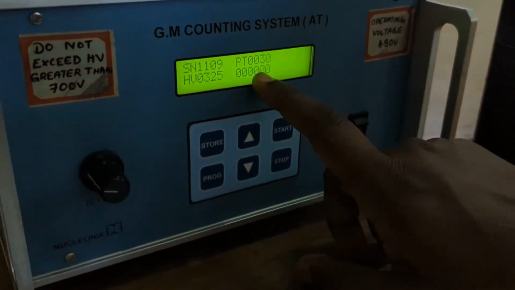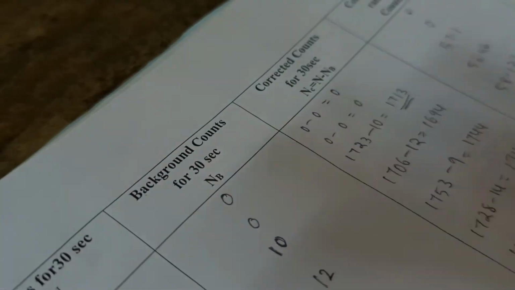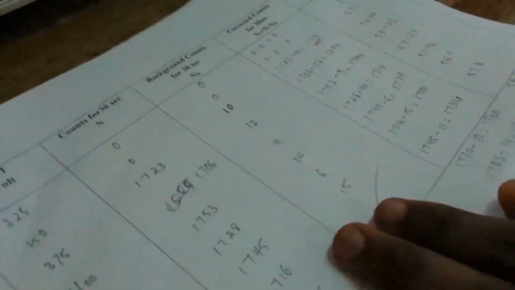Yes. So once it's been 30 seconds, we can see that there is no number here. So it's 0 still. So we can take the corrected count. The corrected count is nothing but the count minus the background count. So it will be 0 minus 0, which is 0.